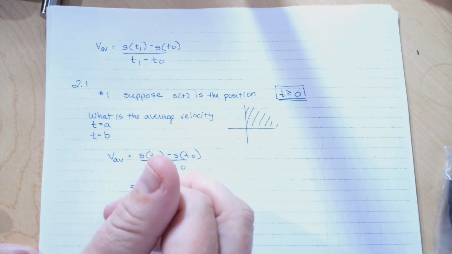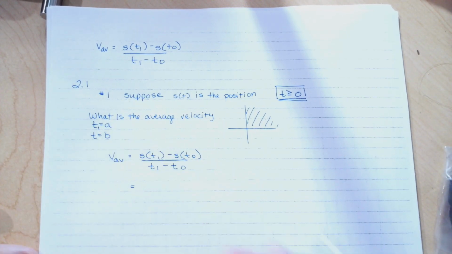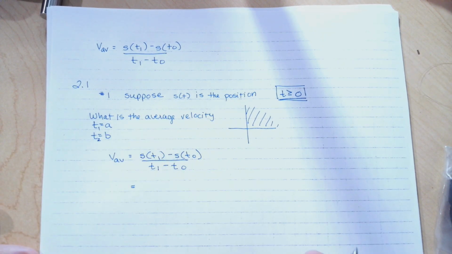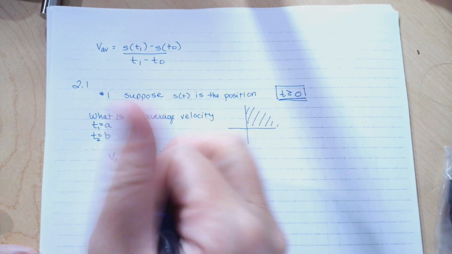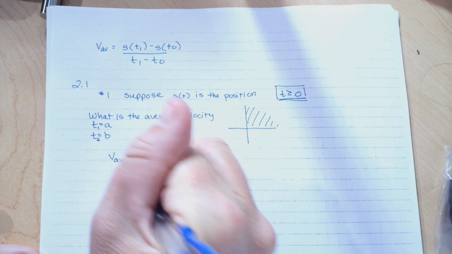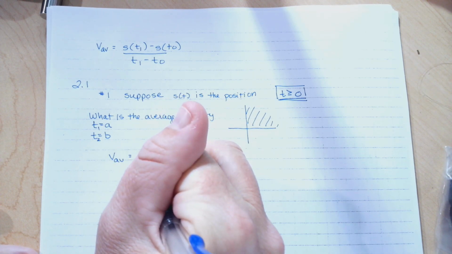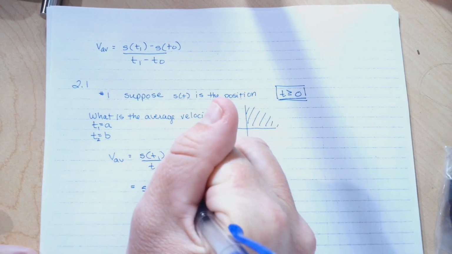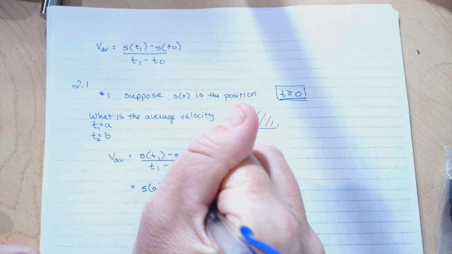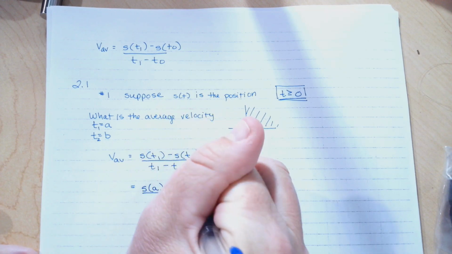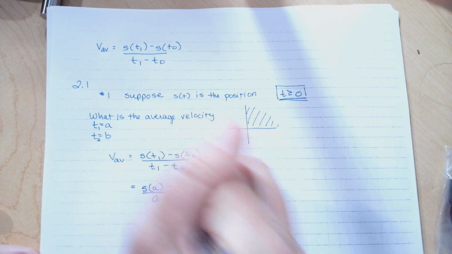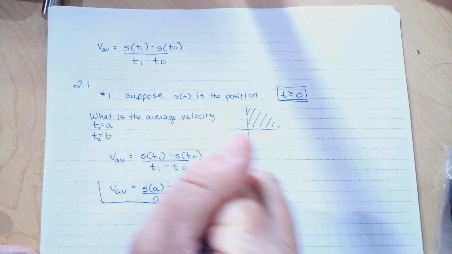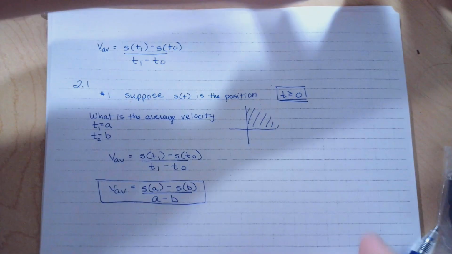Here our t1 is a and our t2 is b. So we go s of a minus s of b over a minus b, and that is our average velocity. That is the answer.